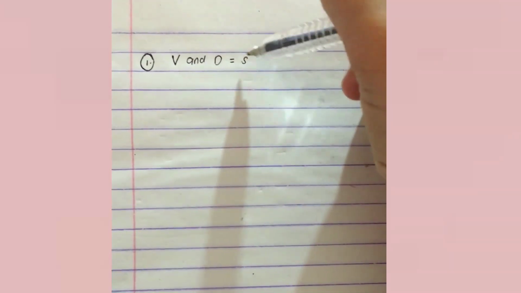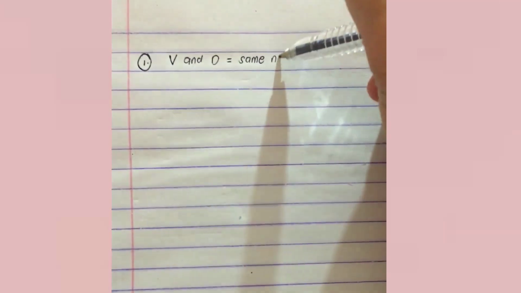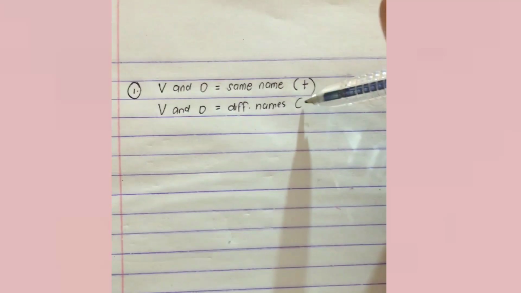Rule number 1: if our variation and our deviation have the same name or same direction, we will add. And if our variation and our deviation have different names, we should subtract. So regarding the direction of our compass error, what should we follow?